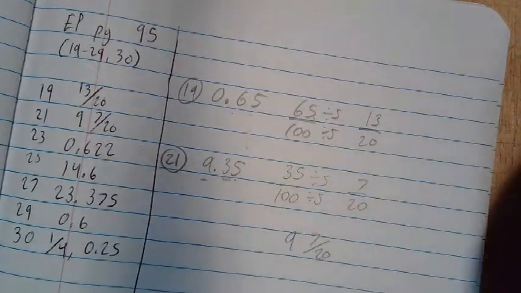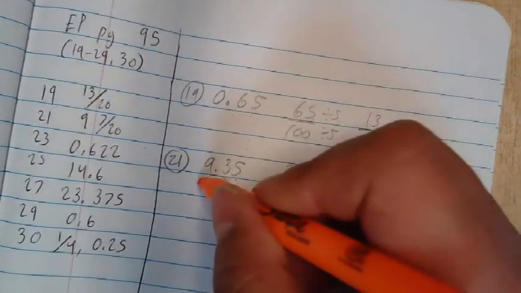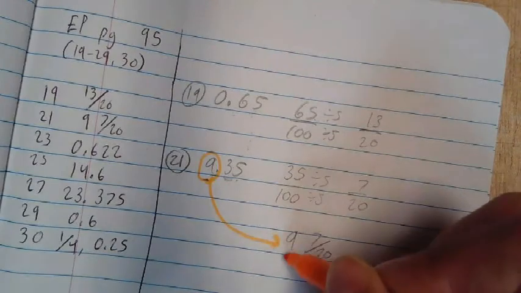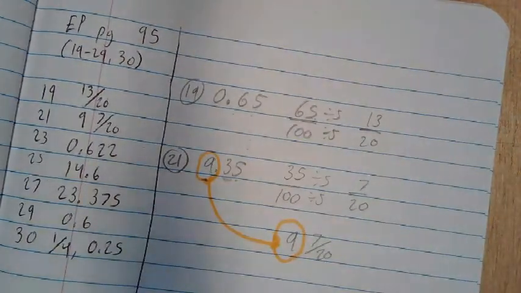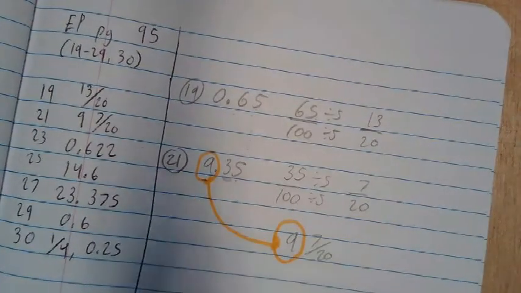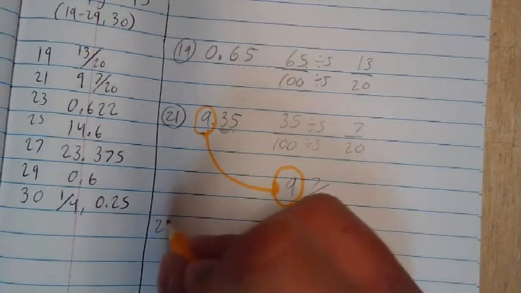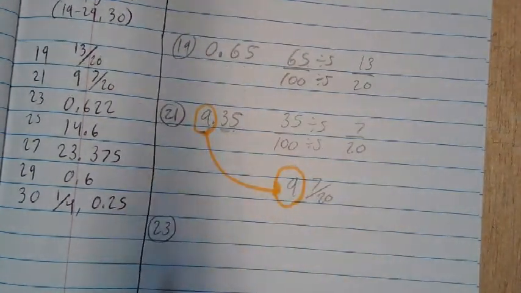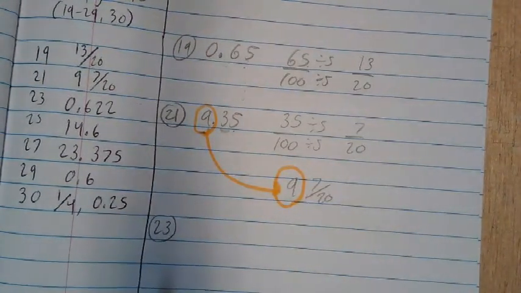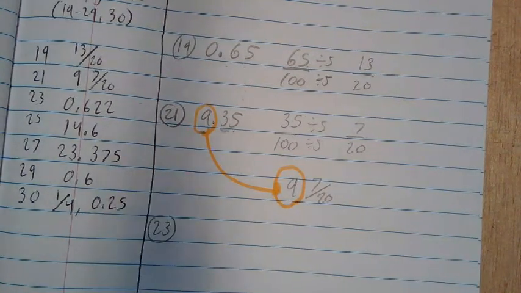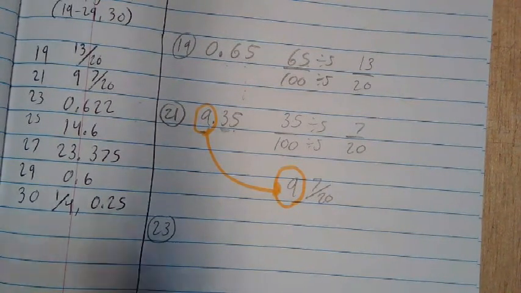And I'm going to use a highlighter. I know you're probably already used to this, but I'm going to do it anyways. And if you already know that you had to do that, good for you. You're paying attention. All right, number 23. 23 and 25. You have to write each fraction or mixed number as a decimal. So now you go the other way around. 23.